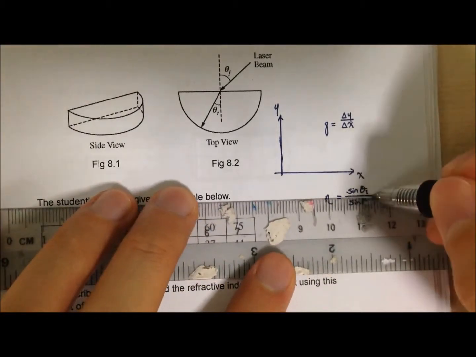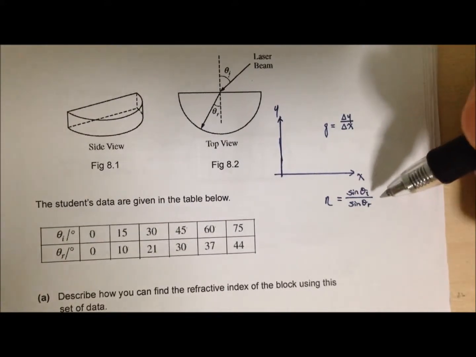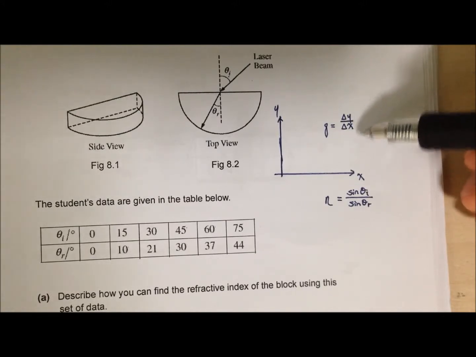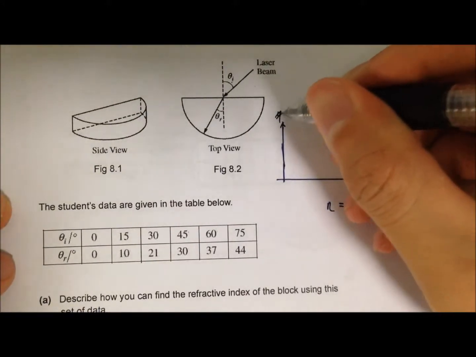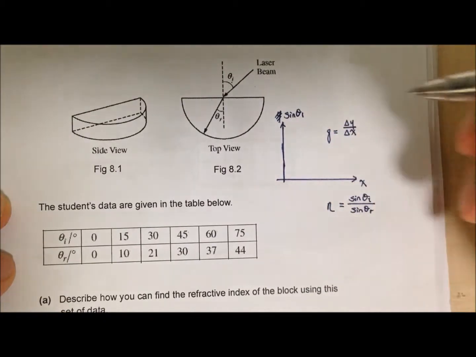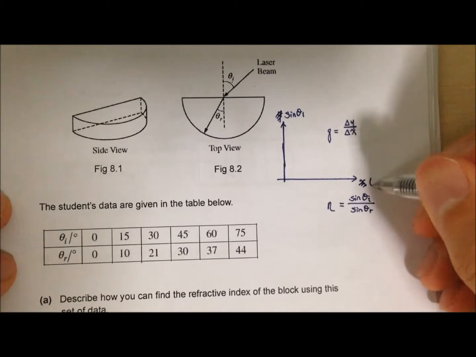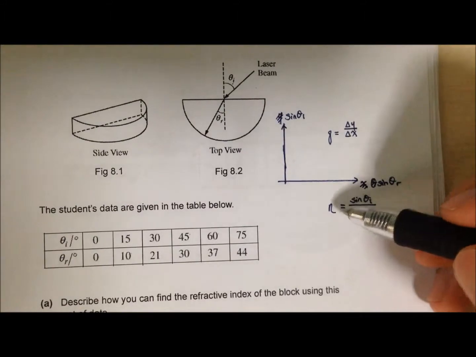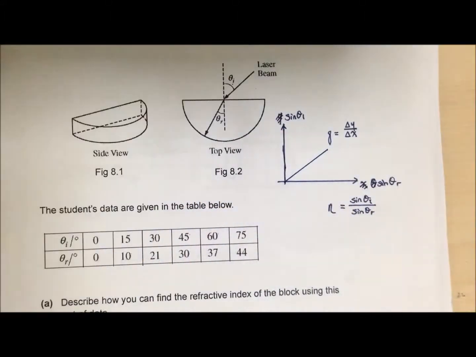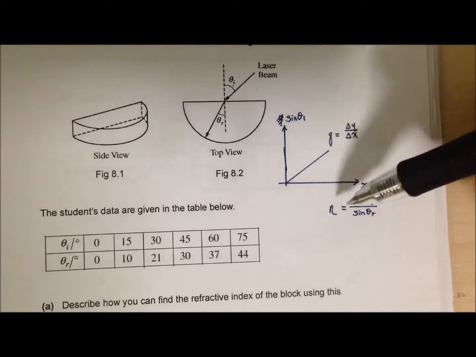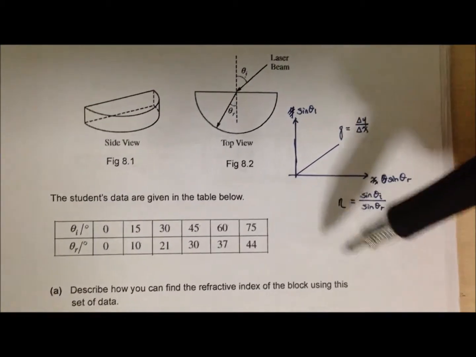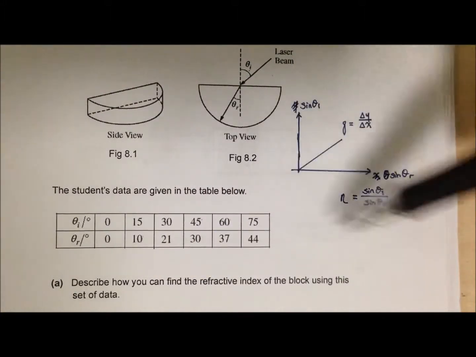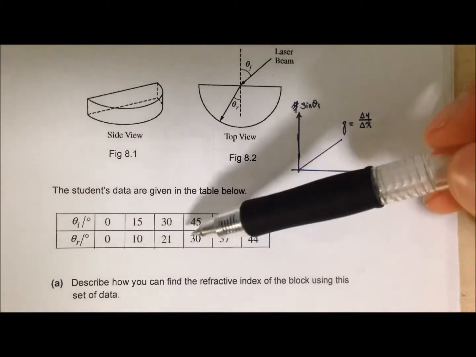So if you look at this, sine i over sine r, and if you compare with the gradient formula, which is also a ratio, you would realize that by turning my y-axis into sine theta i, and the x-axis into sine theta r, you would be able to get the refractive index if you manage to plot out a straight line. The gradient of this will give you the refractive index. So this would be the content knowledge you need in order to solve this question.